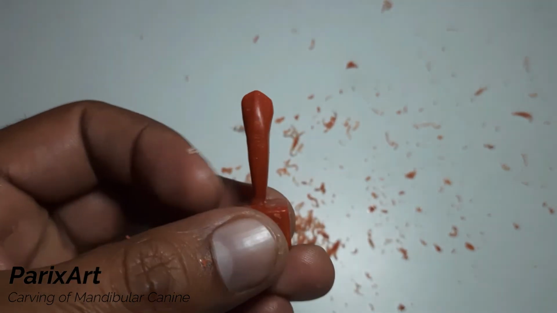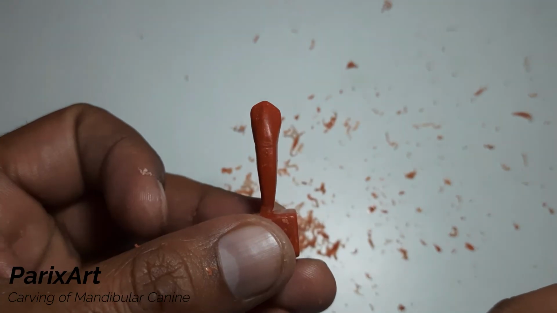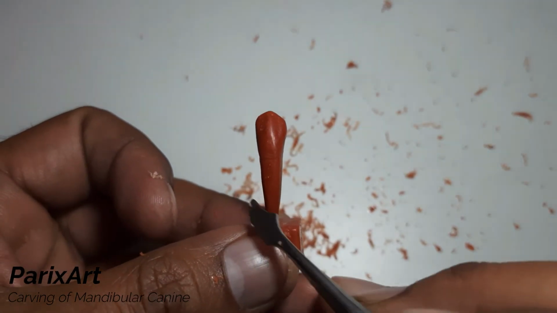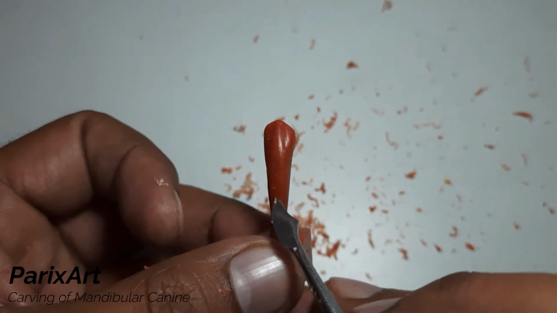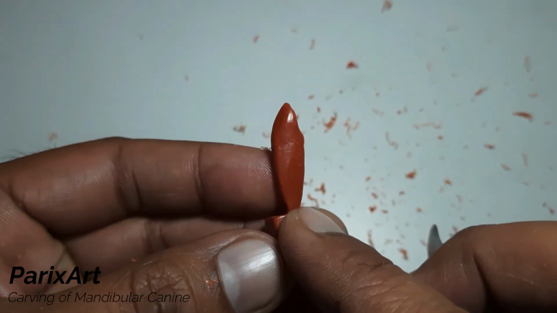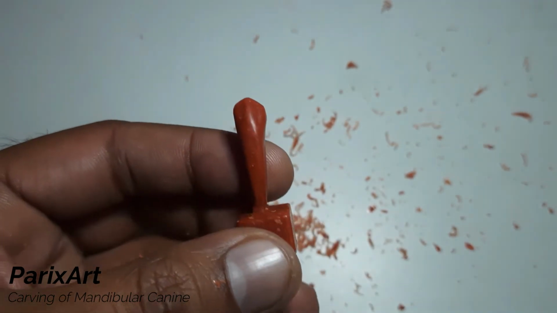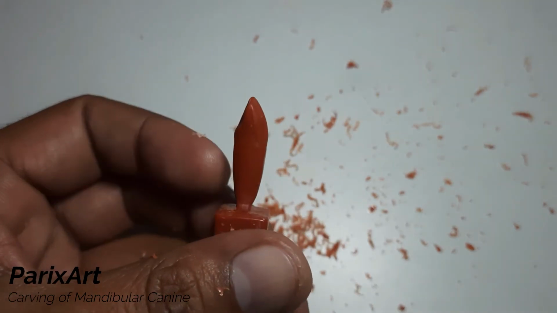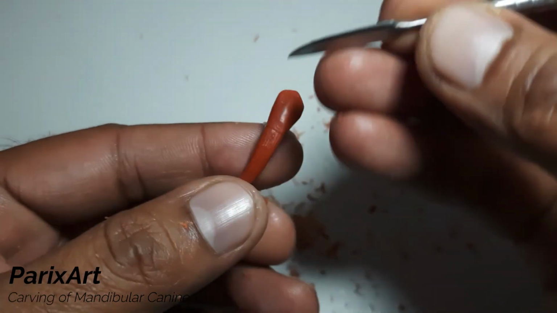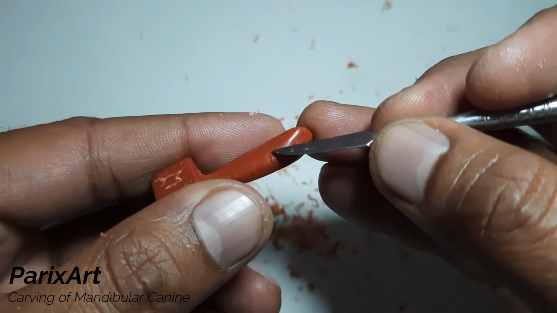See now, it's fine. I can see slightly sharp angles, while this side seems to be fine. Just need to round off these angles.